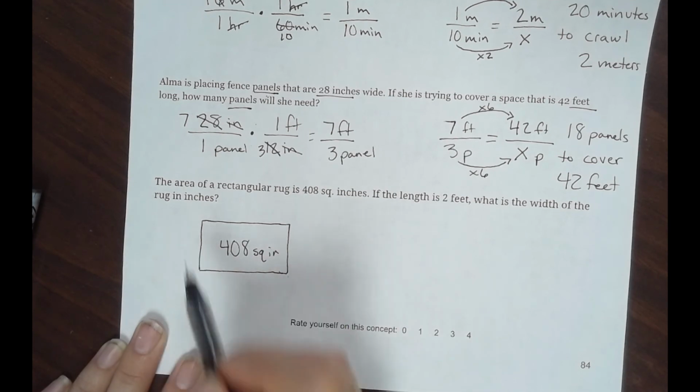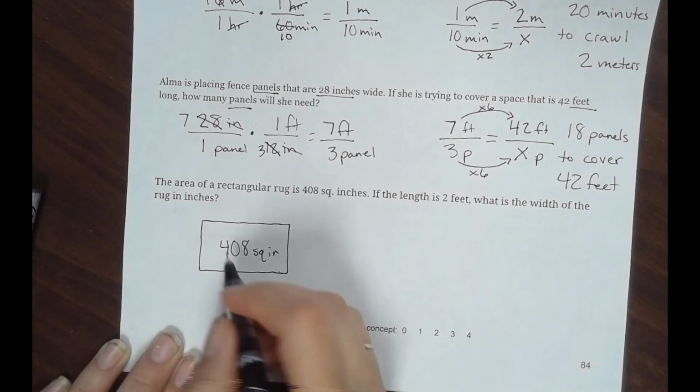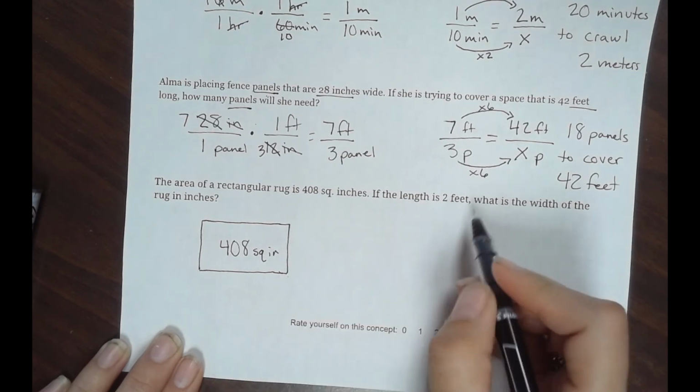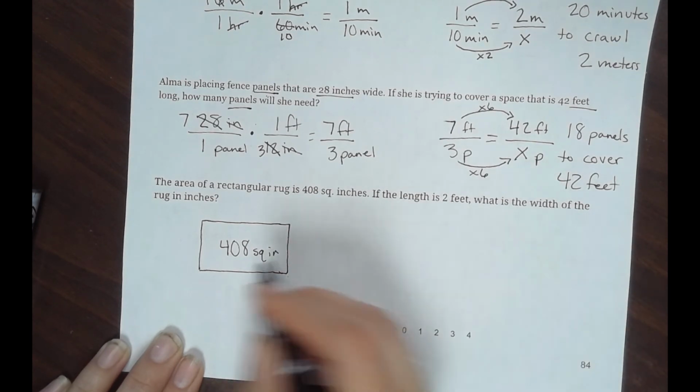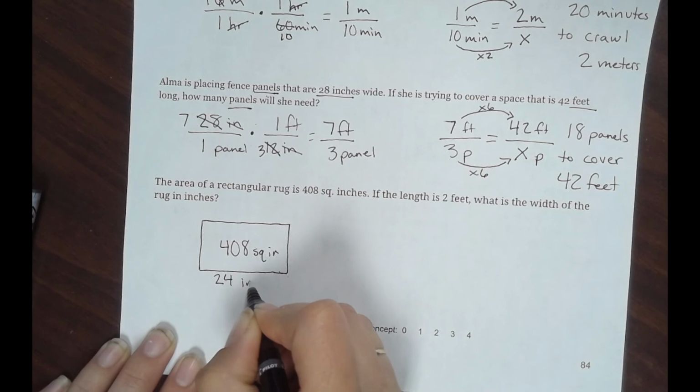So if this was in inches and this was in inches, we'd multiply it to get 408. If the width of the rug in inches. Well, based on that, we need to have this in inches. So we can convert 2 feet into inches. We're just going to times it by 12. So the length would be 24 inches.